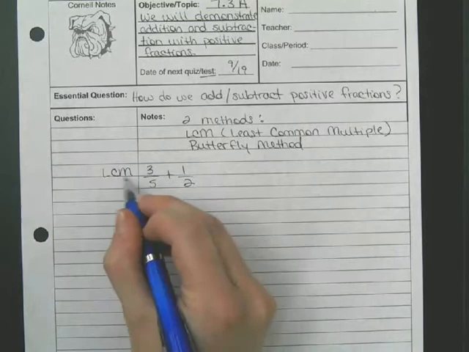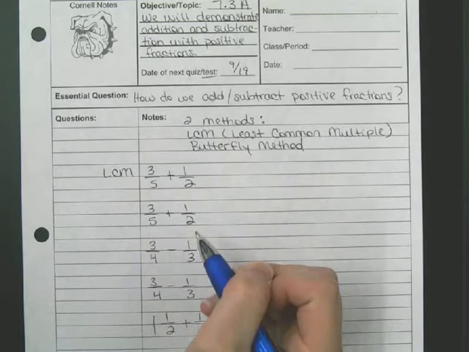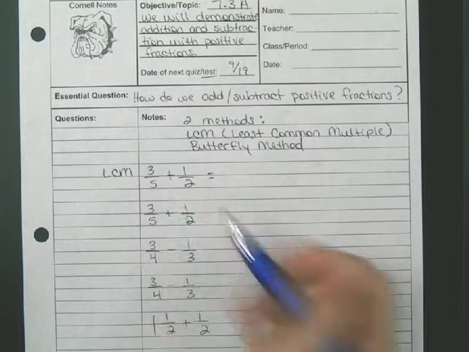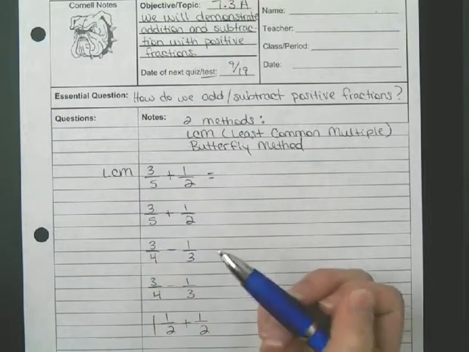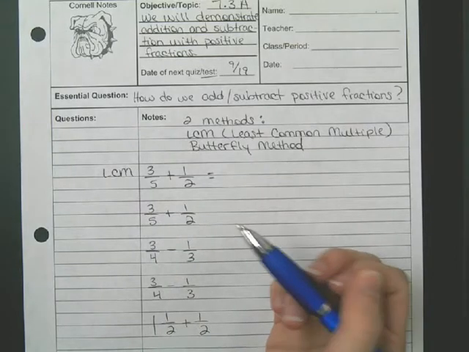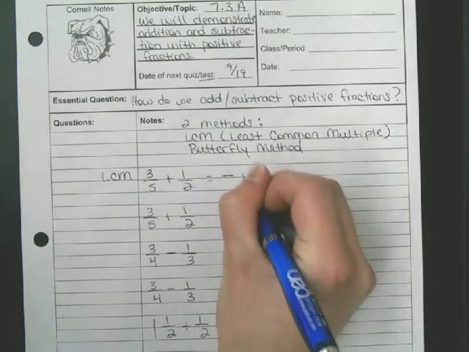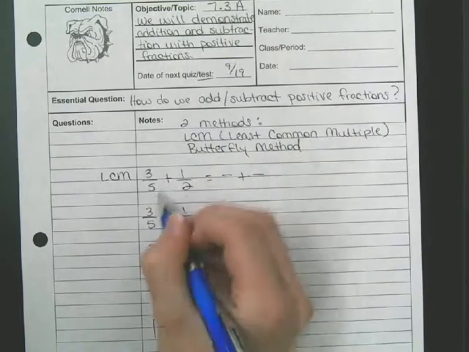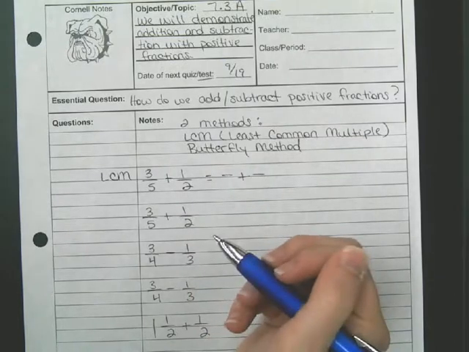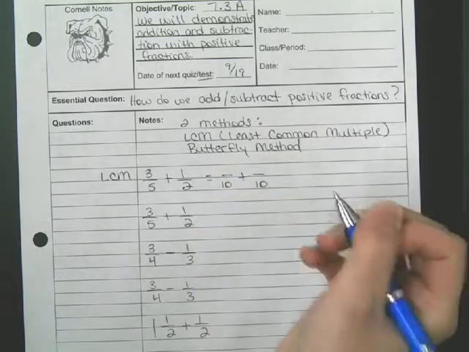So with least common multiple, I need to figure out what's my least common multiple between my denominators. Because when we add or subtract fractions, our denominators have to be exactly the same. I have 5 and I have 2. Those are not exactly the same. So I need to find my least common multiple so I can create new denominators. So I'm just going to recreate my problem. So I know with 5 and 2, the smallest number that they can be multiplied into is 10. So I know my new denominator will be 10 for each one.